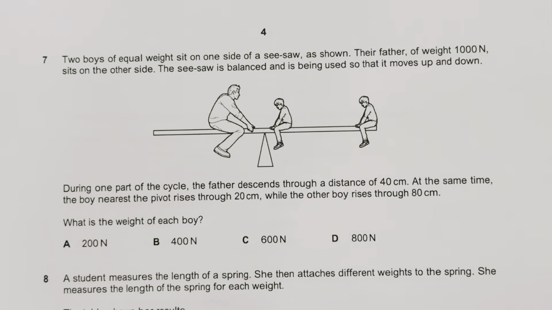Question number 7 is two boys of equal weight sit on one side of the seesaw as shown. Their father, of weight 1000 Newtons, sits on the other side. The seesaw is balanced and being used as it moves up and down. During one part of the cycle, the father descends through a distance of 40 centimeter.